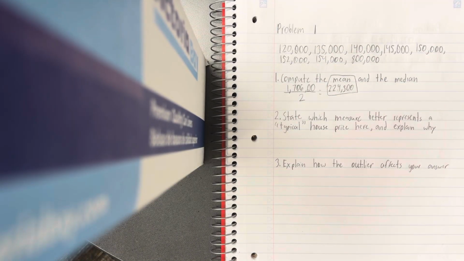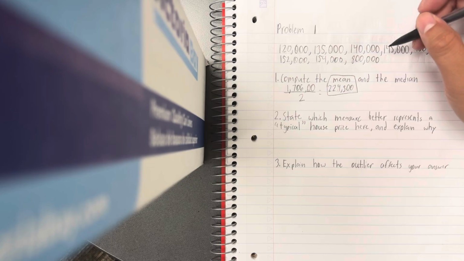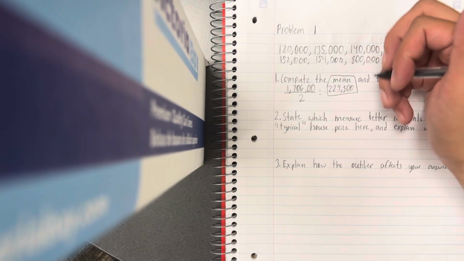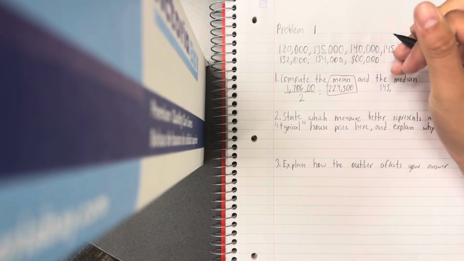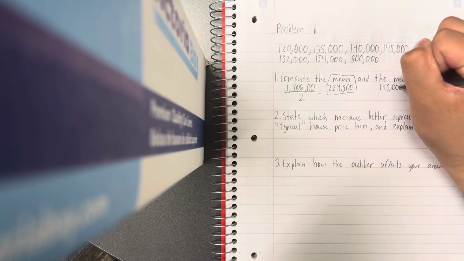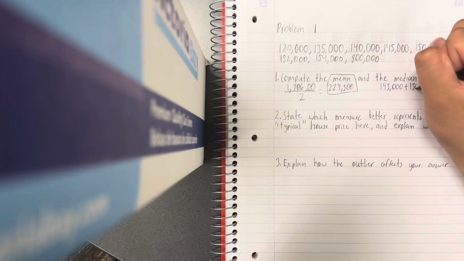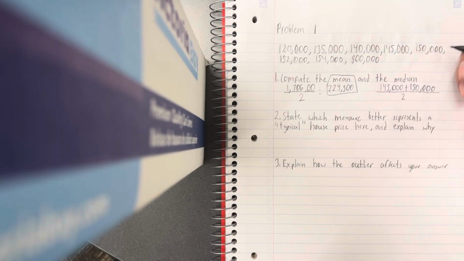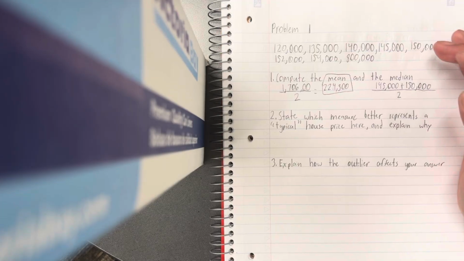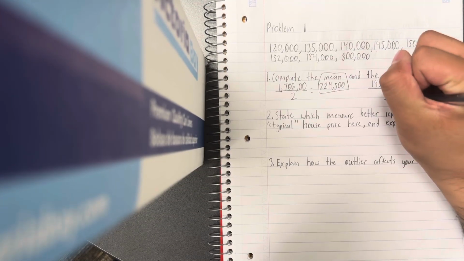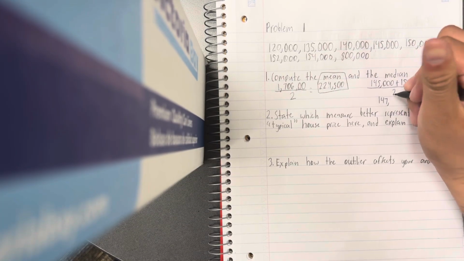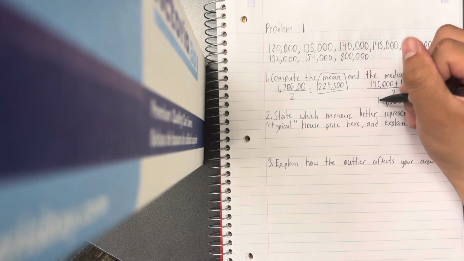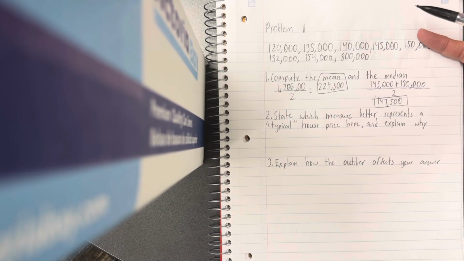To find the median, you find the average of the fourth and the fifth values, because n equals 8, which is basically 154,000 plus 150,000 divided by 2 again, which is your total, will equal 147,500. And that's the median of this data set.